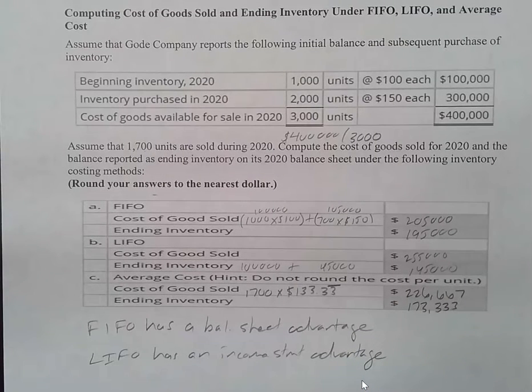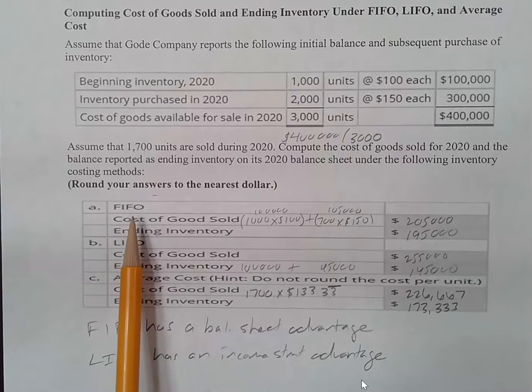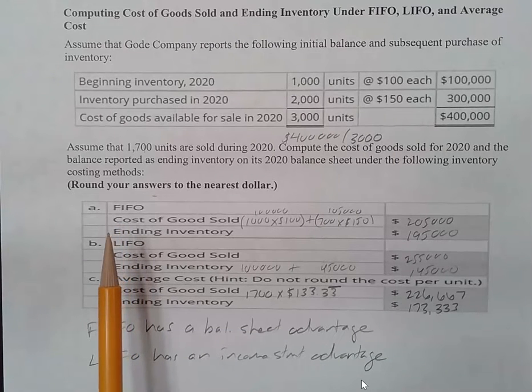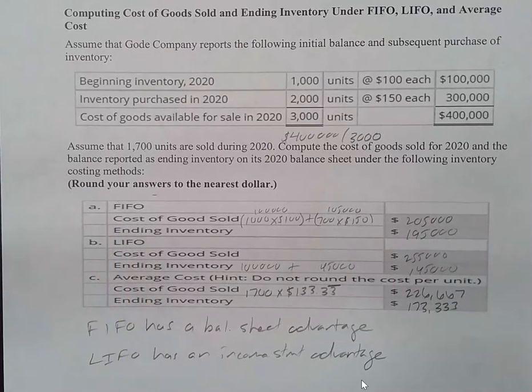Okay, so what do I mean by that? Because this is the kind of thing that you need to know for your multiple choice questions, right? So if we think about it, we are expensing through FIFO older goods. So that's not really very good for the income statement, especially if there's a big jump in price like this. This is inflating our income somewhat artificially, because whenever we eventually run through those 3,000 units, we probably can't buy any more at $100 each. However, the ending inventory value under FIFO is closer to replacement cost. Okay, so that's why we say that it has a balance sheet advantage.